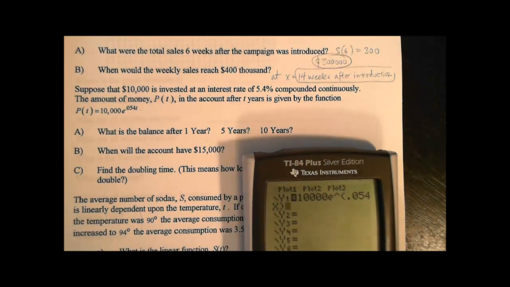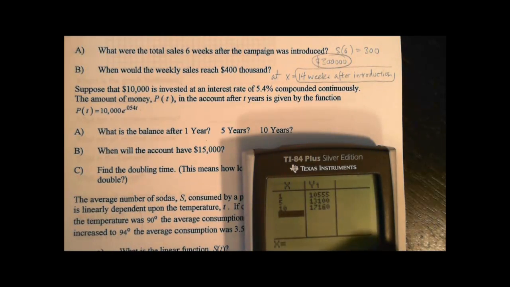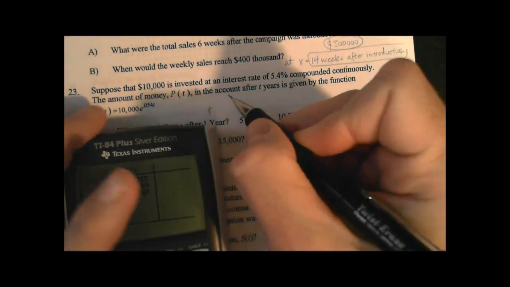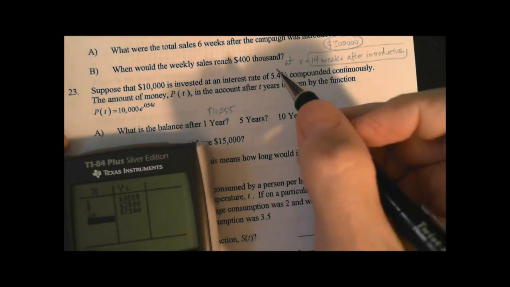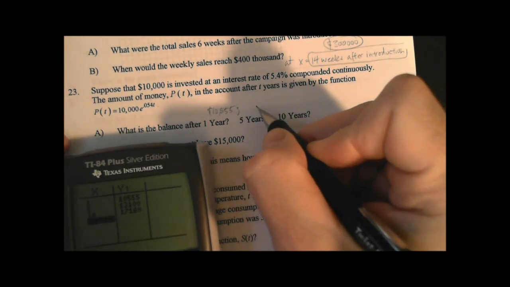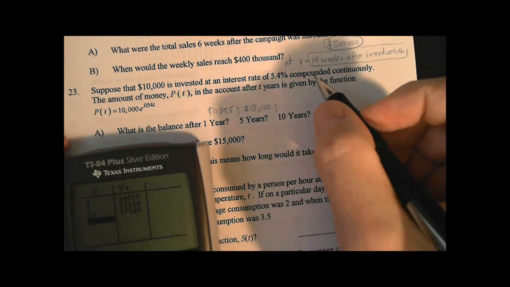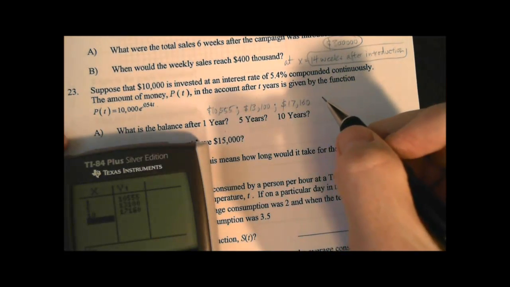And we want to know how much money is in the account. It's a single deposit. How much is in the account after 1 year, 5 years, 10 years? And I'm going to go to a table: 1, 5, 10. And we see the money in the account is $10,555. After 5 years, it's $13,100, and after 10 years, it's $17,160.